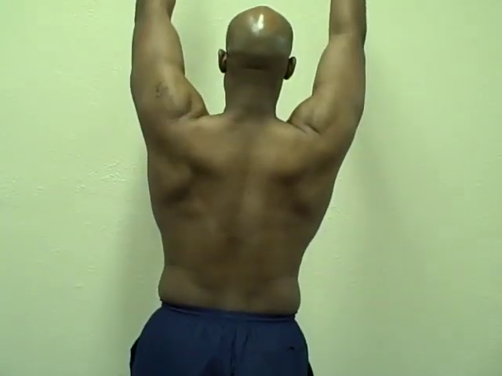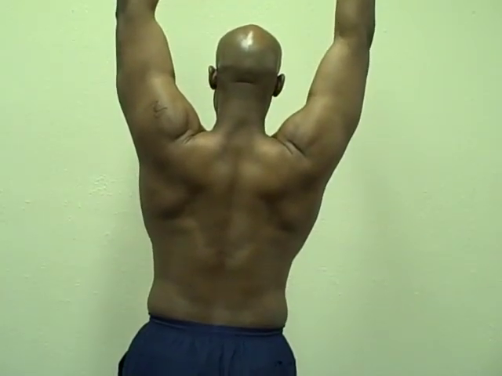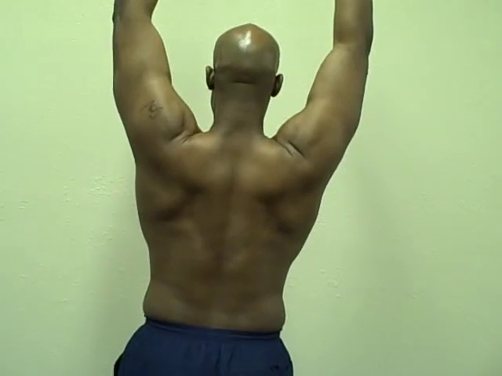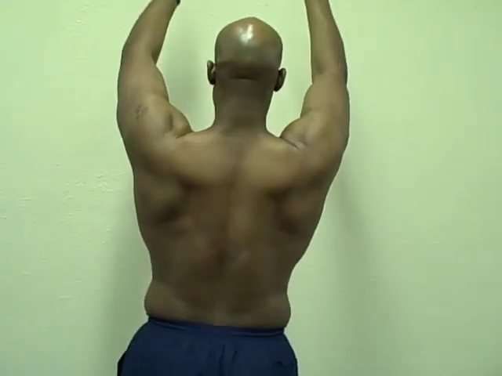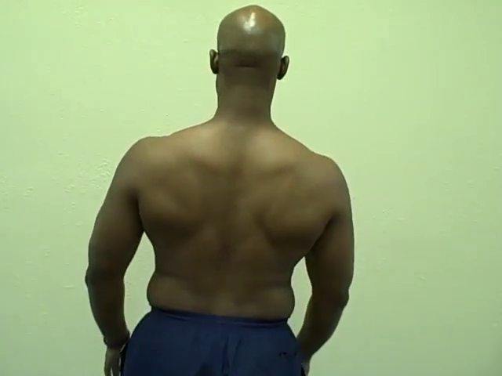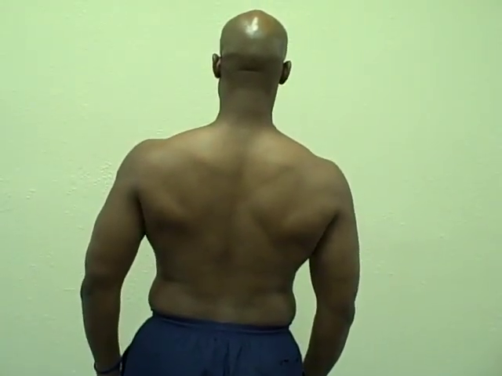So as he goes overhead, we see the scapula move out towards the sides of the thorax, and they look pretty good. Now watch as his arms come down. Bring your arms down slowly, and all the way down. And right about there, you see he kind of loses a little bit of scapular control.